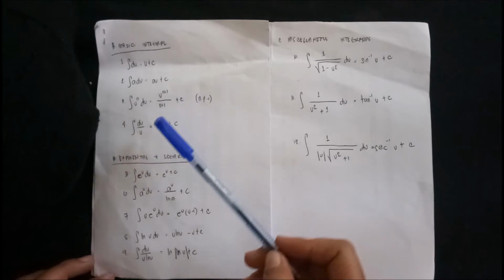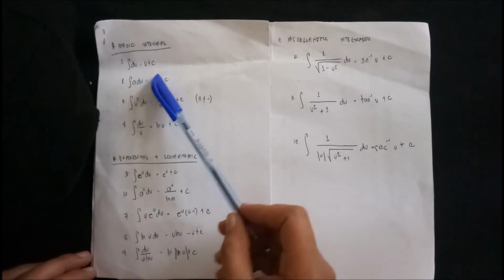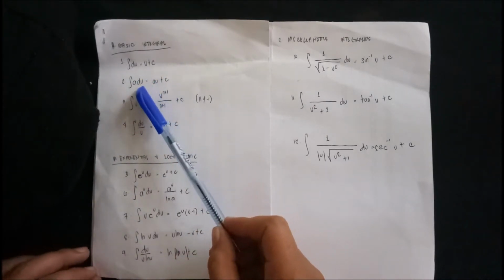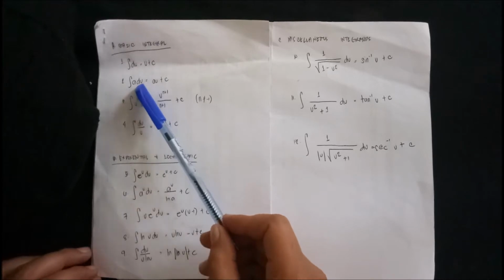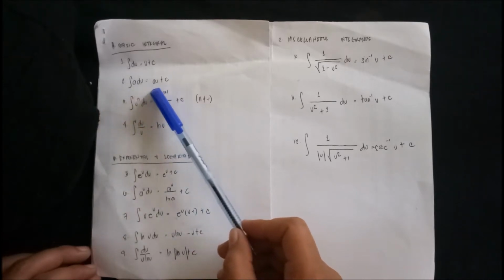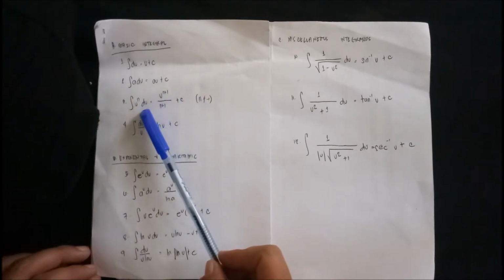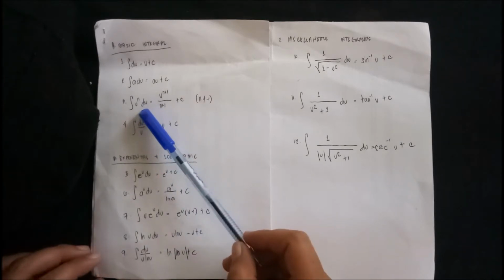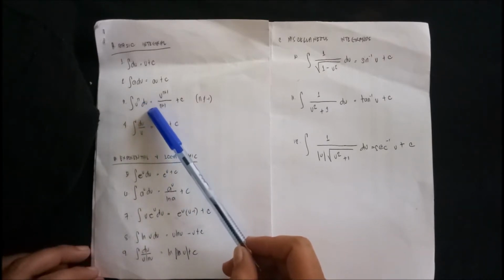Yung basic integral natin class, that your integral of du is just u plus c. This one, yung a natin, as if kung meron kang constant, you can just simply put it sa front ng iyong integral sign, and then as if you would have integral of du, which is just u plus c. And this is our general power formula class. This is the integral of u to the n du.